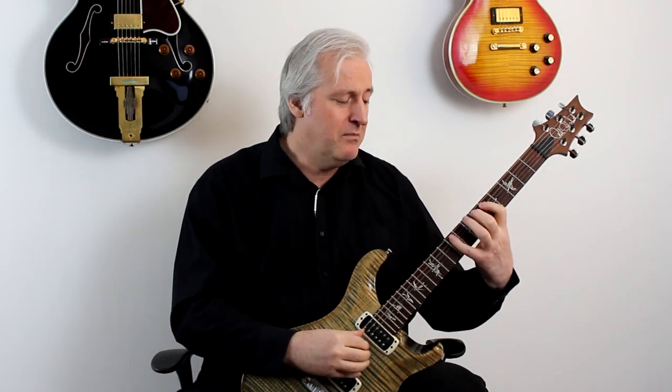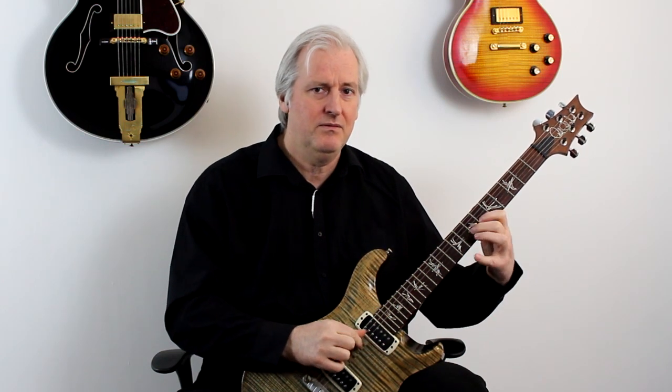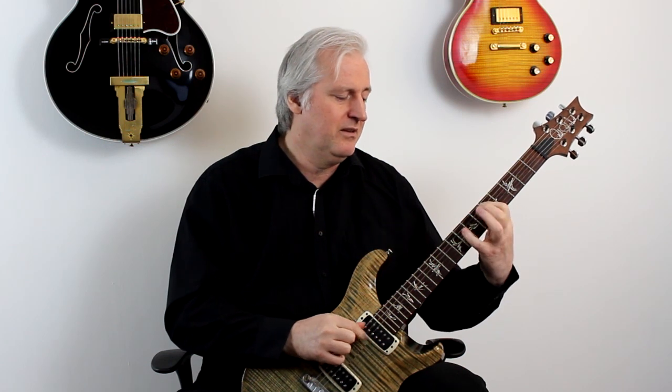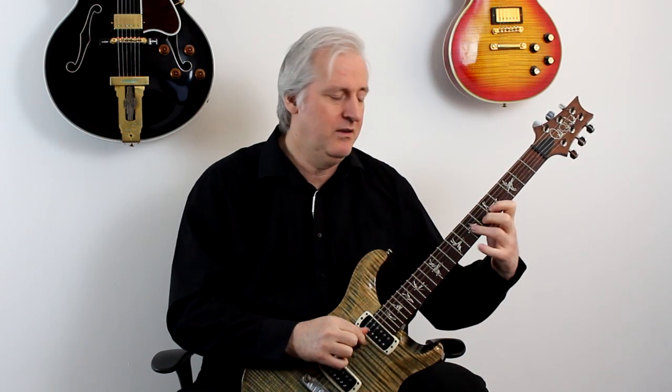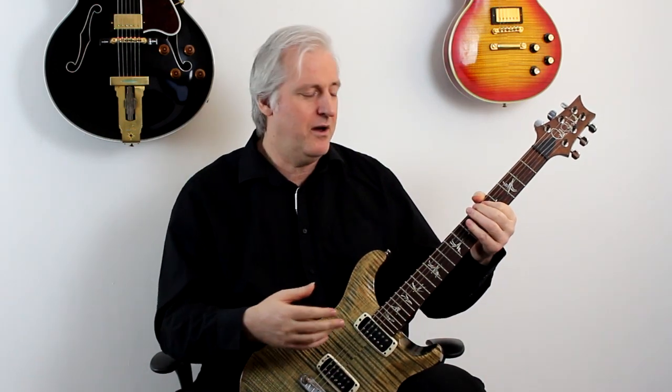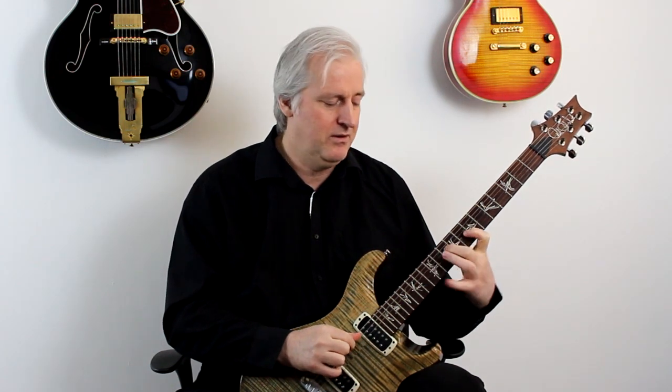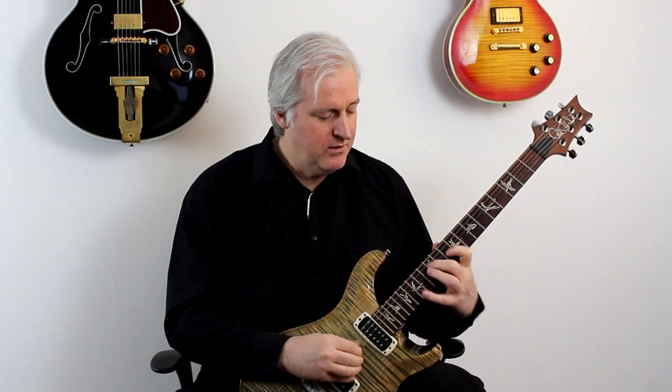So there's a minor 7th, and 7th arpeggios seem to fit quite nicely, whether they're minor, major, dominant, minor 7th flat 5. They all fit on this kind of alternating 1 note, 2 note pattern, and you can sort of move them up the neck as well.